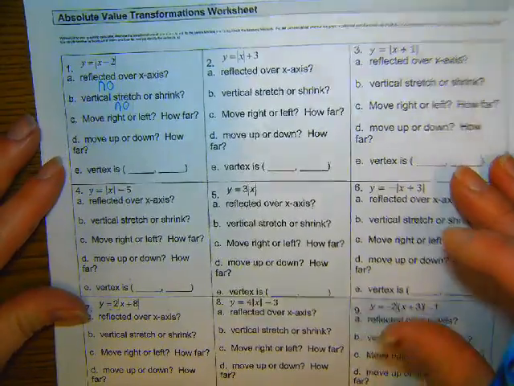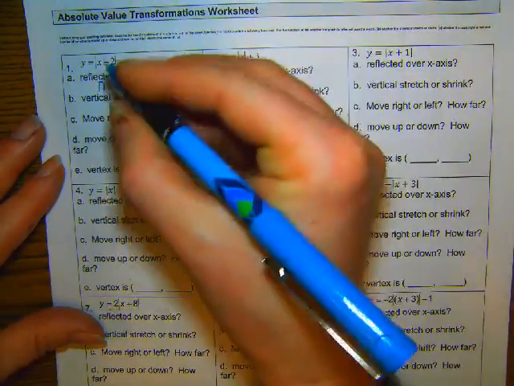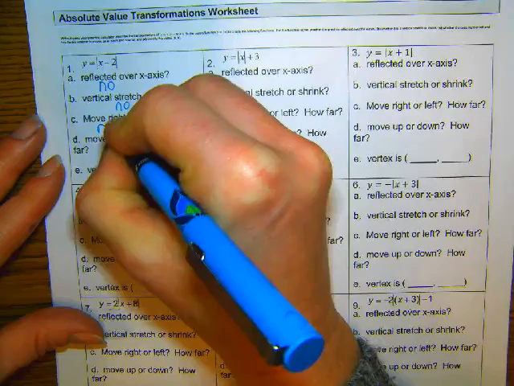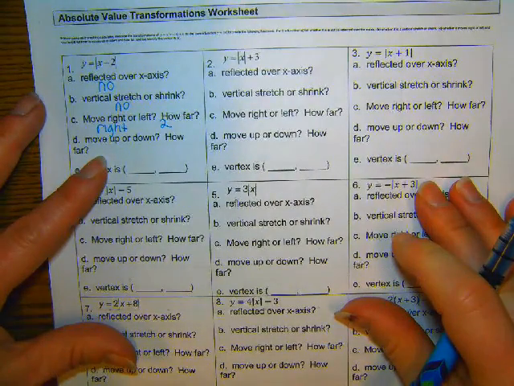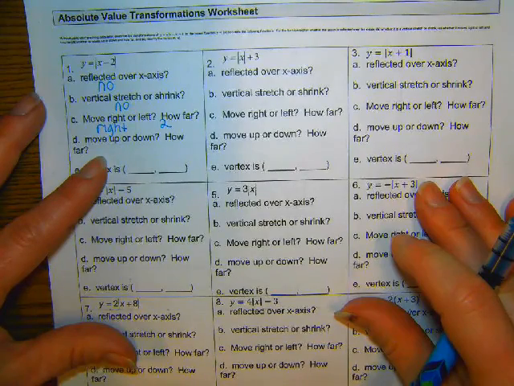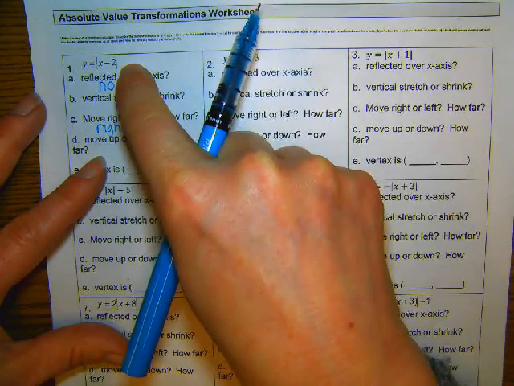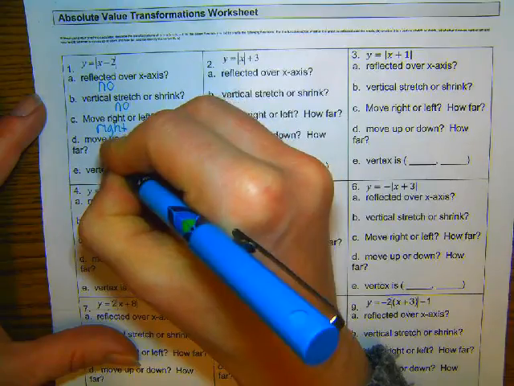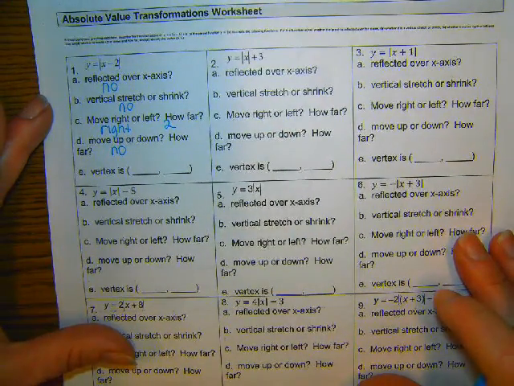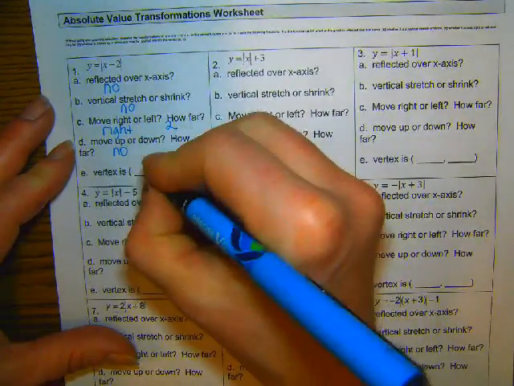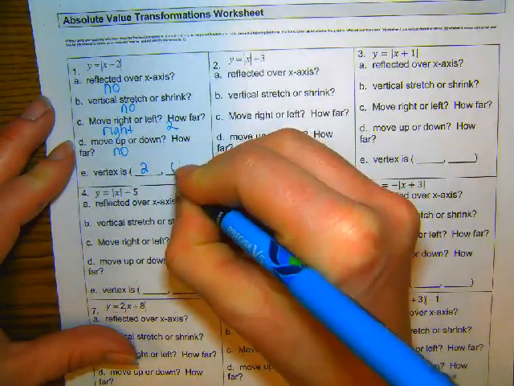Did it move left or right? How far? Yes. Which way? Right. 2. Did it move up or down? Is there anything over here? No. Okay, what would the vertex be then if it moved right 2? Instead of 0, 0, it would be 2, 0.